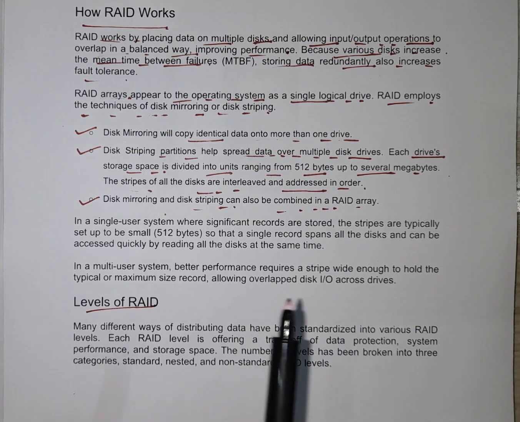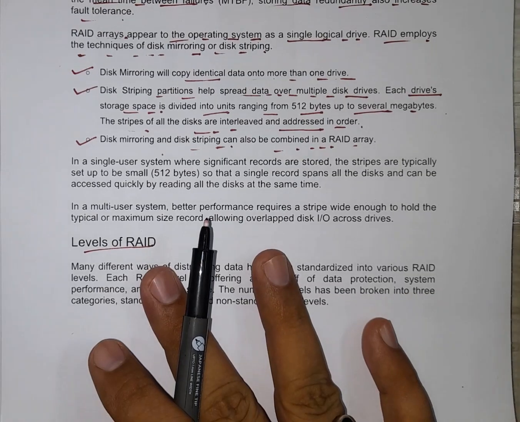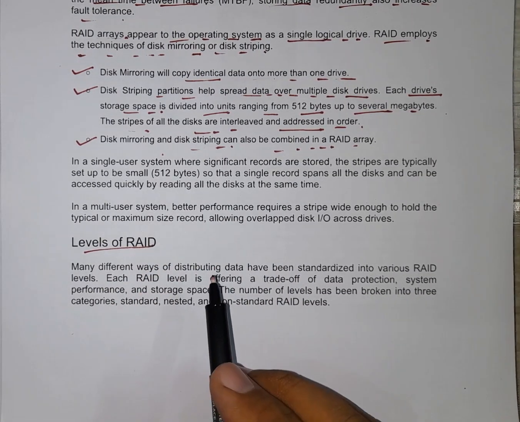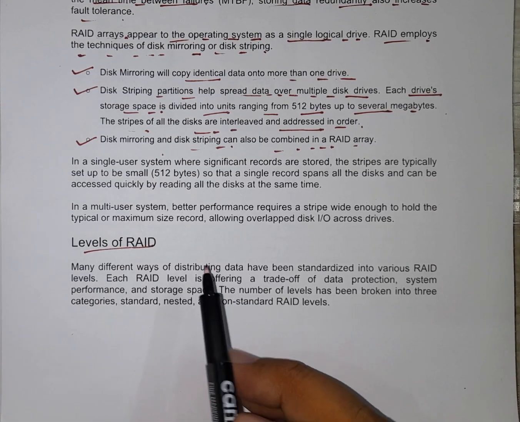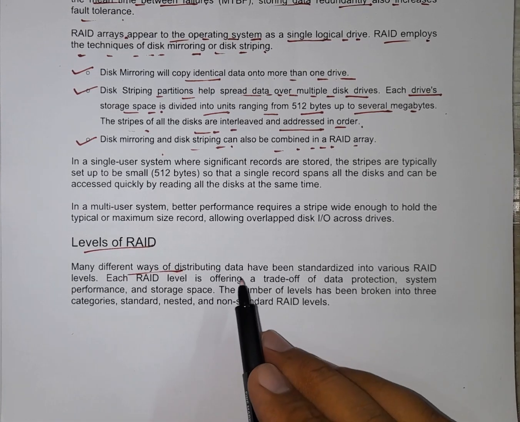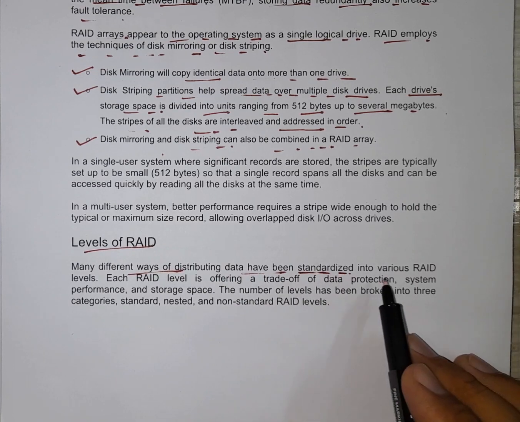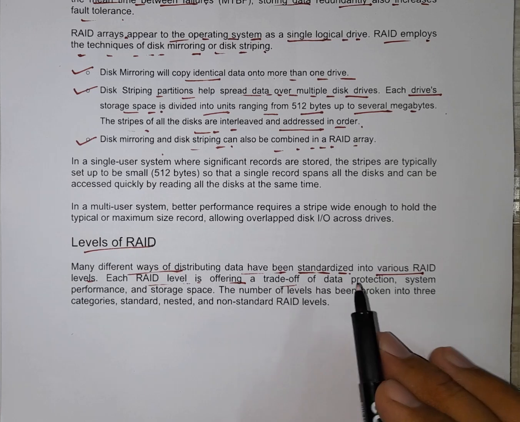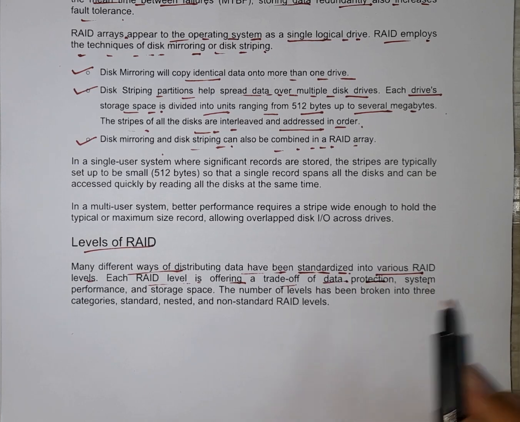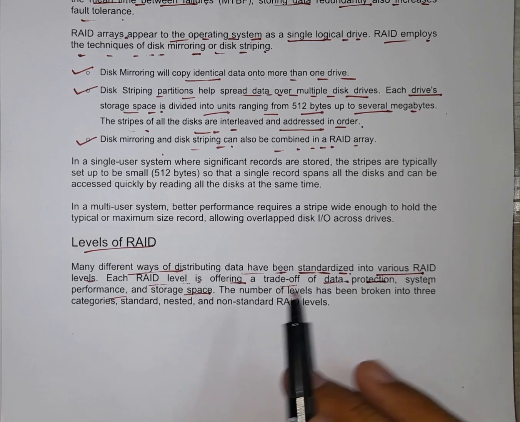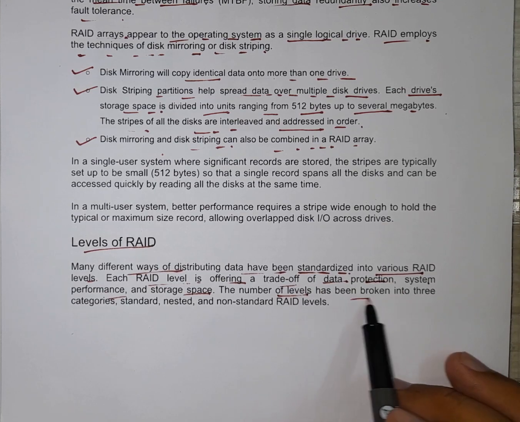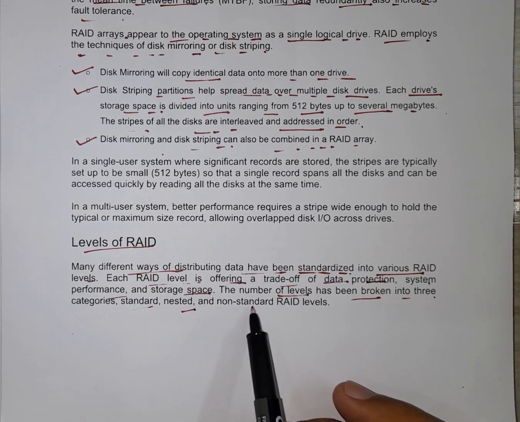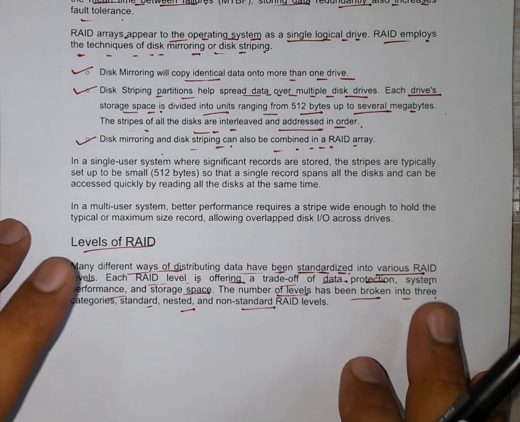Then levels of RAID. कौन कौन से लेवल्स होते हैं RAID के? Many different ways of distributing data have been standardized into the various RAID levels. Each RAID level is offering a trade-off of data protection, system performance, and storage space. The number of levels has been broken into three categories: standard, nested and non-standard RAID levels.